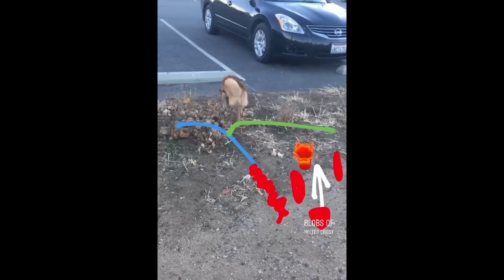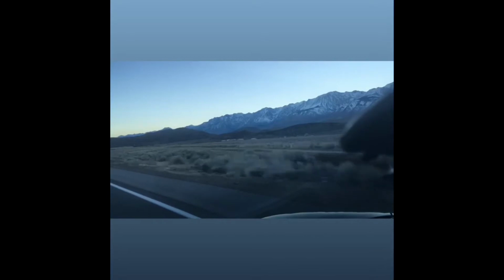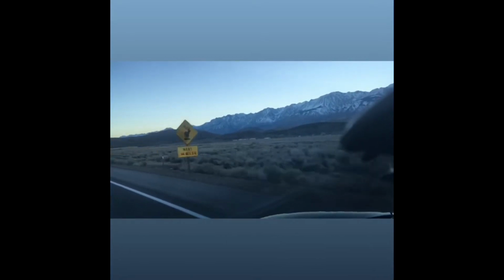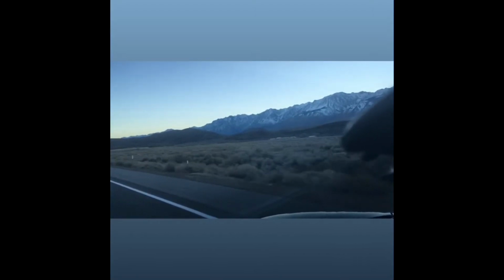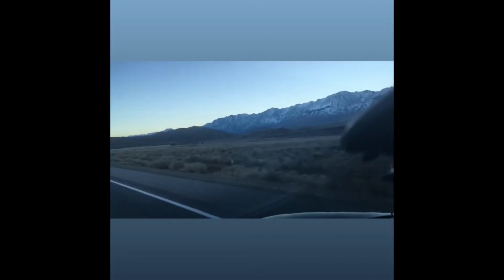So that subduction happens, and then, like I was saying, the magma would rise up and push into the overlying crust, and then harden as it cooled, creating what's called a batholith.